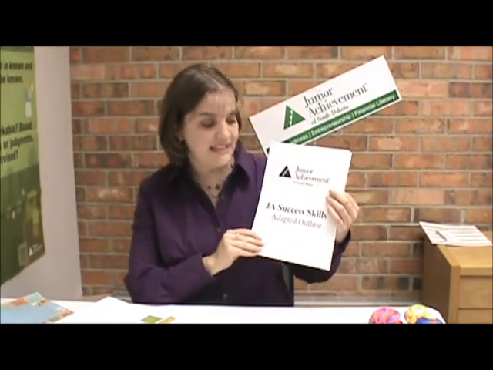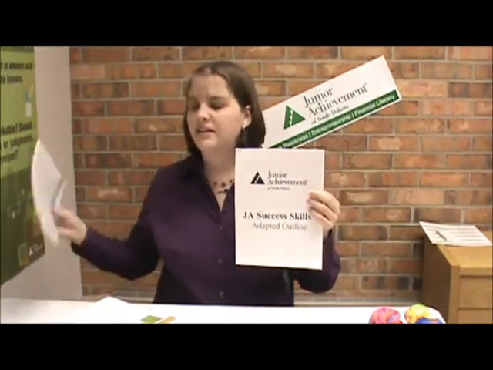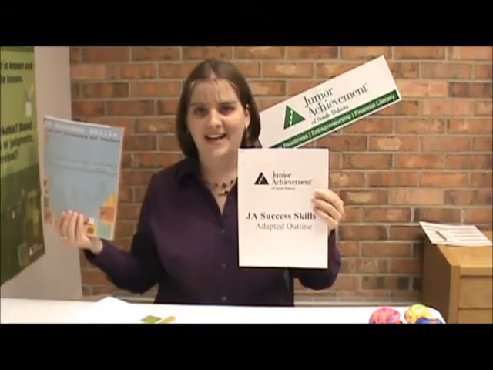Welcome to Session 4 of the JA Success Skills Program. As a reminder, we are using the adapted outline provided from JA of South Dakota instead of the guide for volunteers that is in the packet.